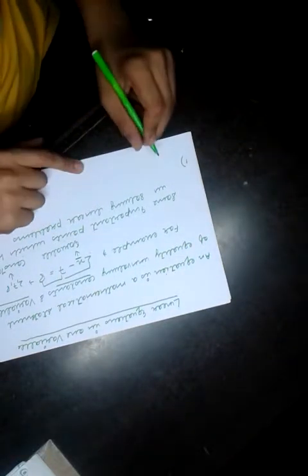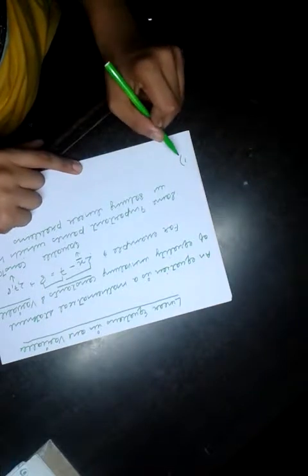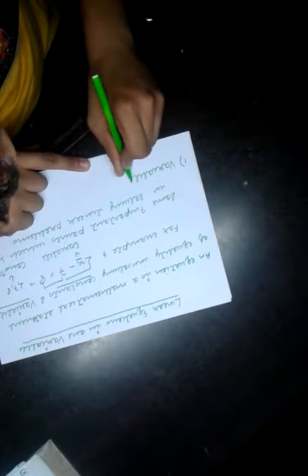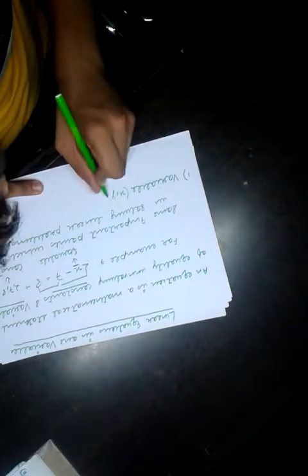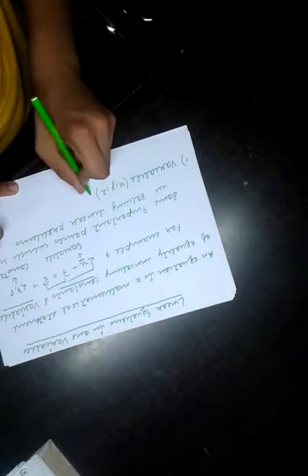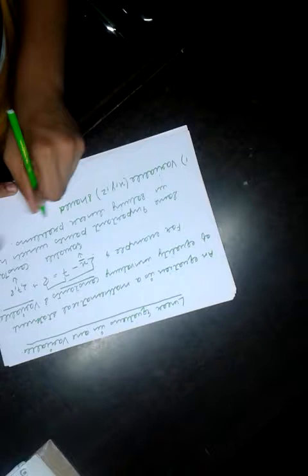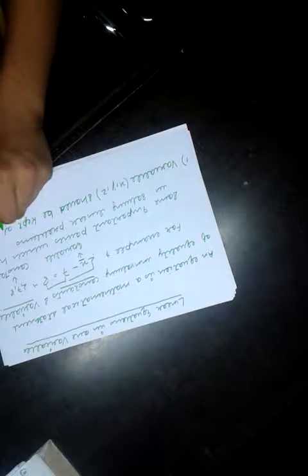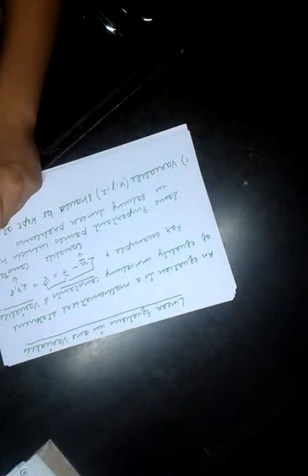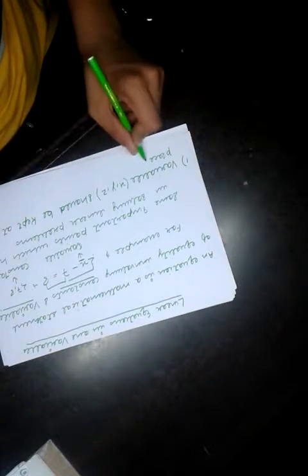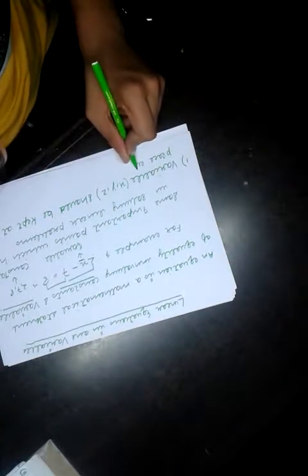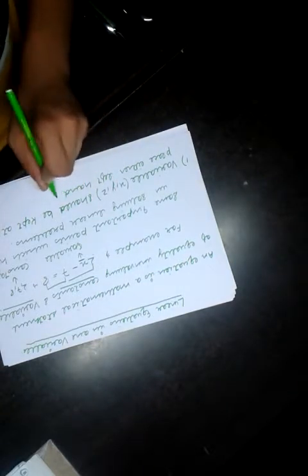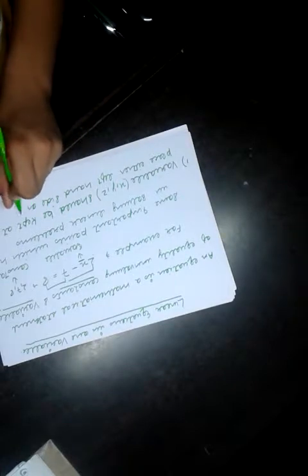This is the first point: variables, for example x, y, z, should be kept at one place, either left hand side or right hand side.